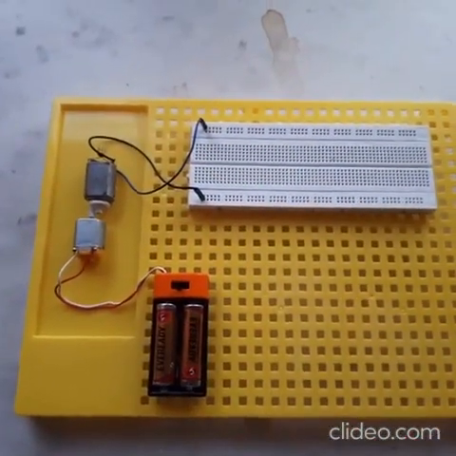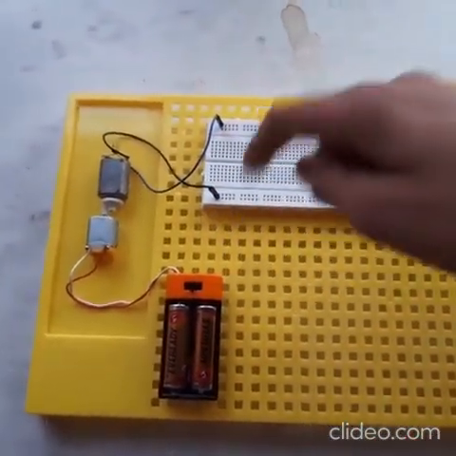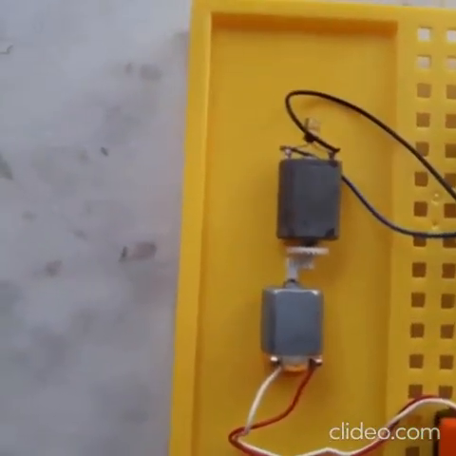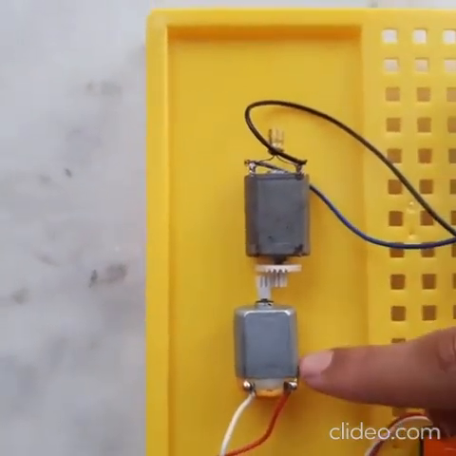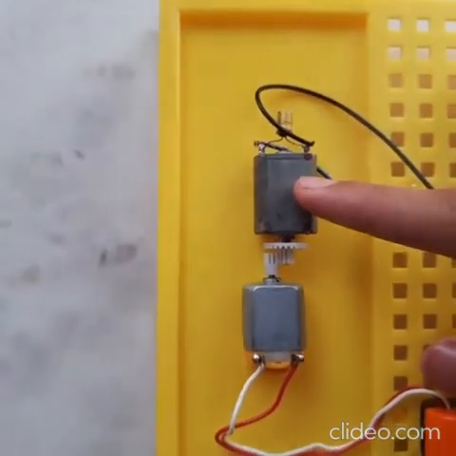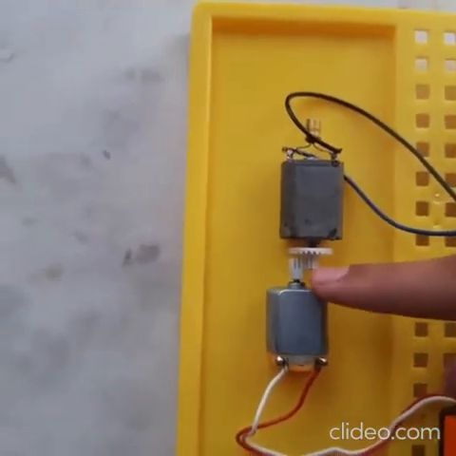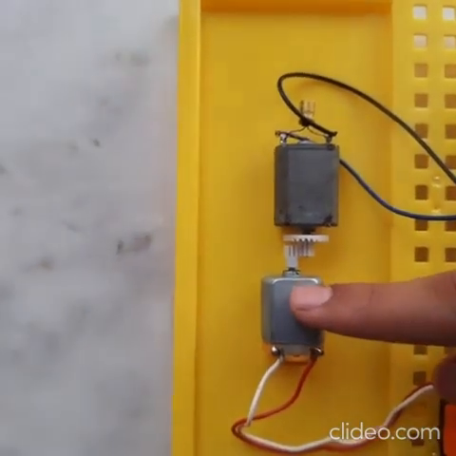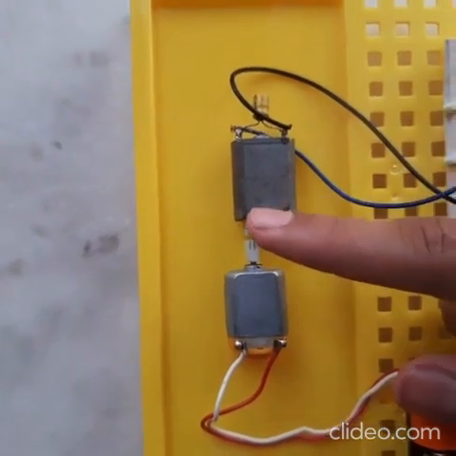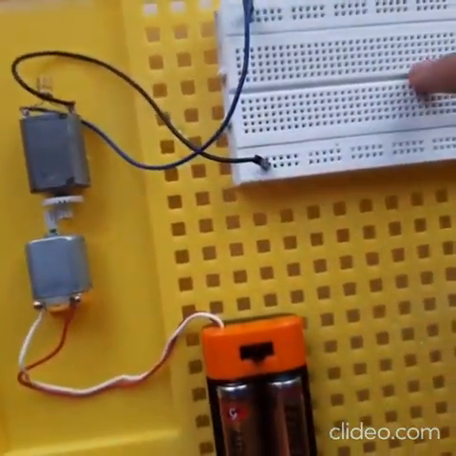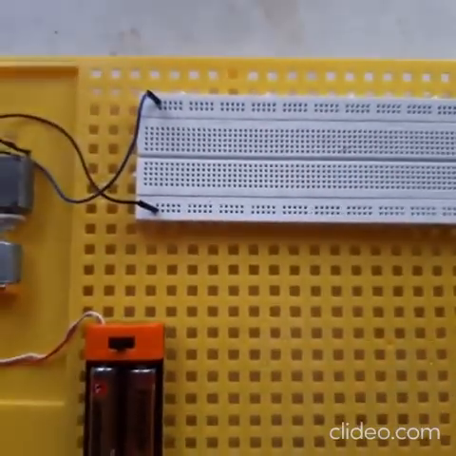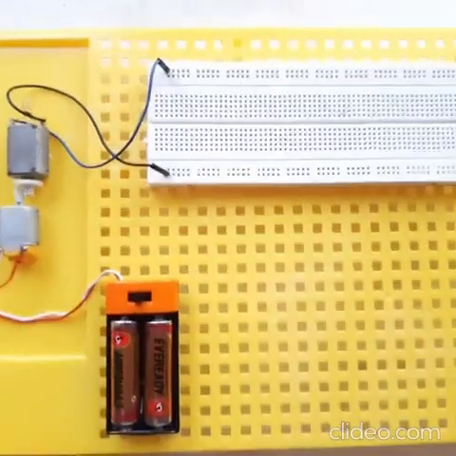For generating electricity, we need two DC motors, a battery pack and a breadboard. These are the two DC motors which will be used to generate electricity. This motor is powered by a battery and this motor will be the one generating electricity. They are interlocked by these two gears. When this motor rotates, because of the gear system, this motor will also rotate and generate electricity, which will be supplied to this breadboard. A breadboard is a prototyping board which can be used to test out new inventions.